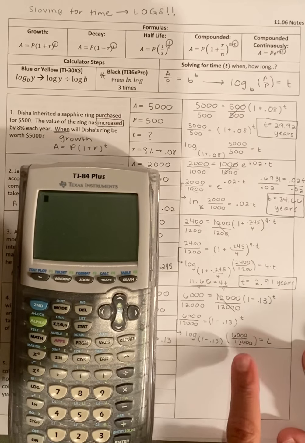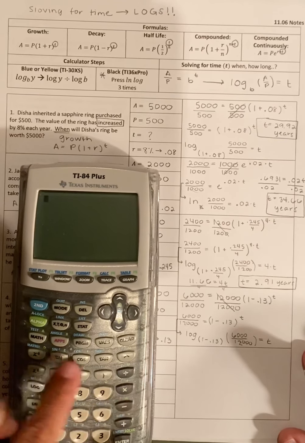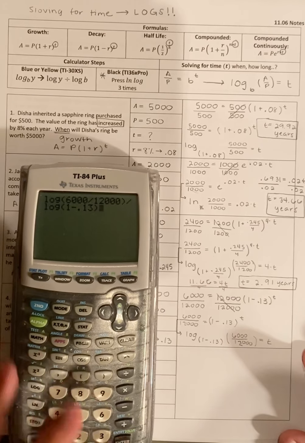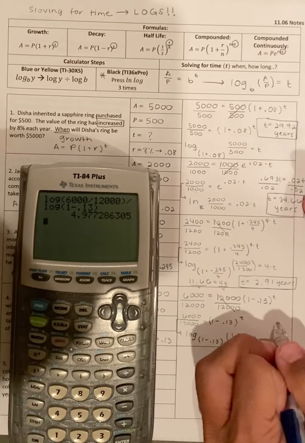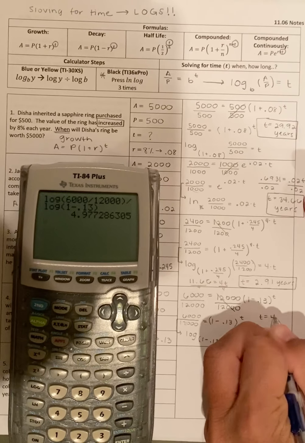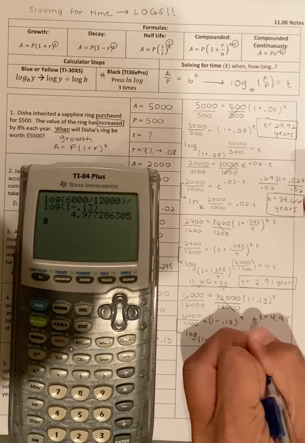So in order to do this, if I don't have the TI-36X Pro, I do log of the argument, which is 6,000 divided by 12,000. And then I'm going to divide that by log of the base, in this case 1 minus 0.13. And I get 4.9798. So t equals 4.98.